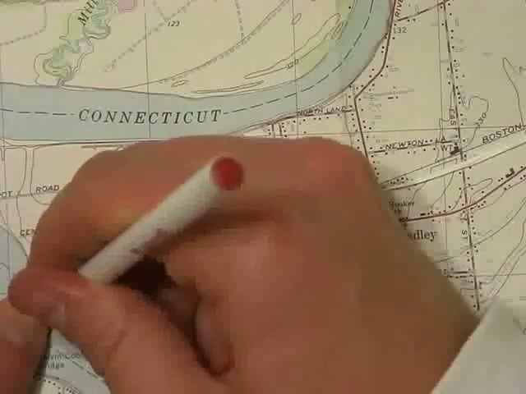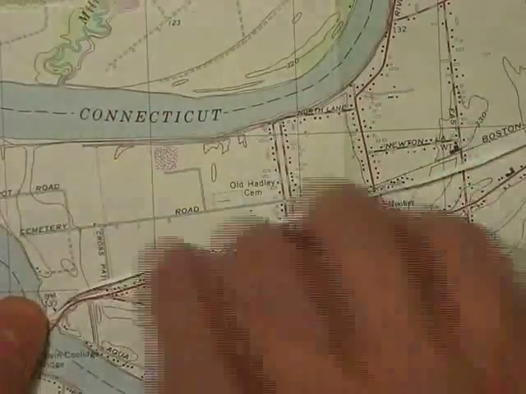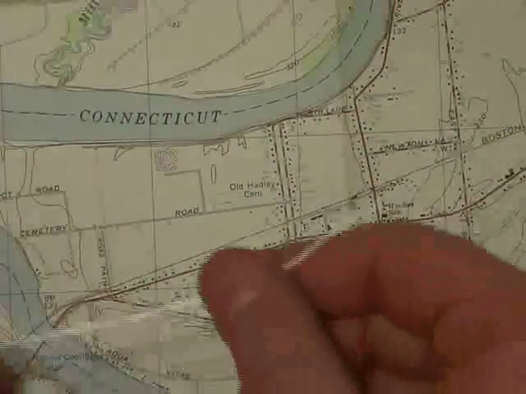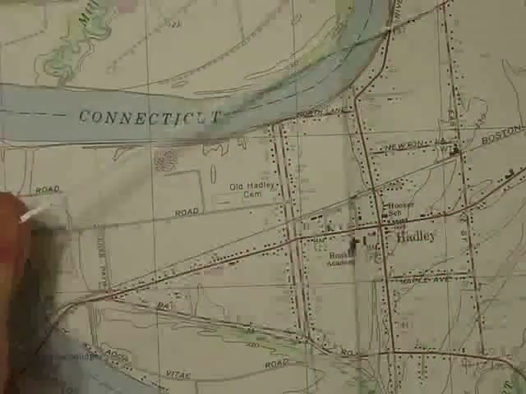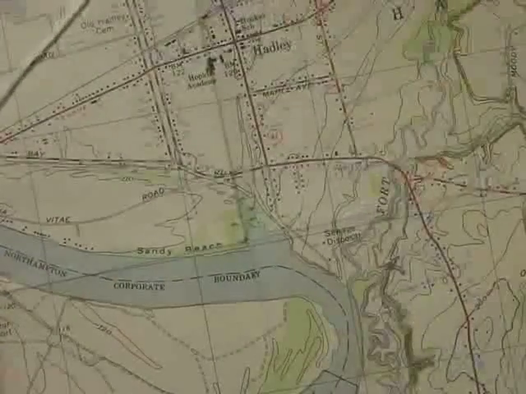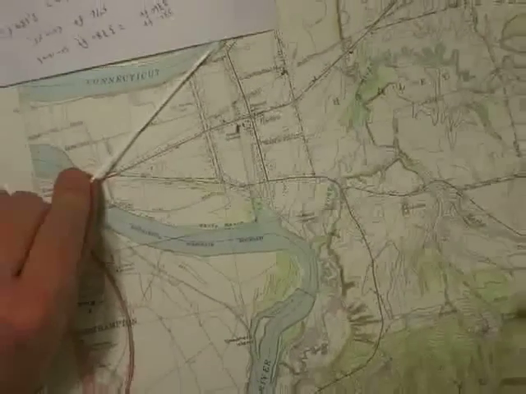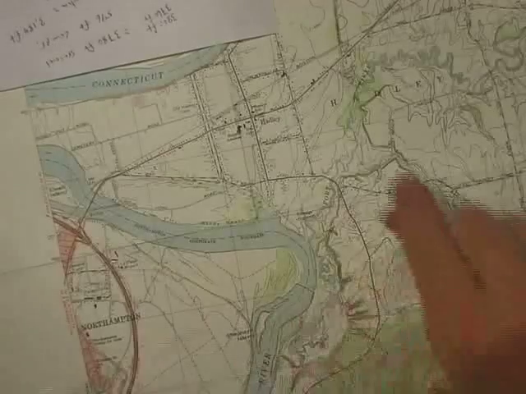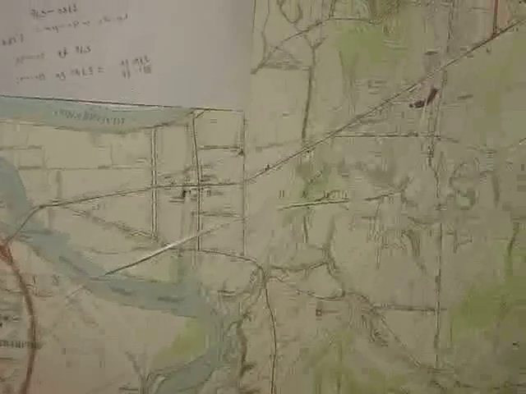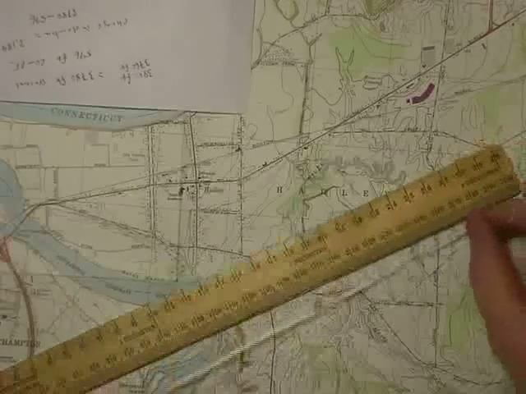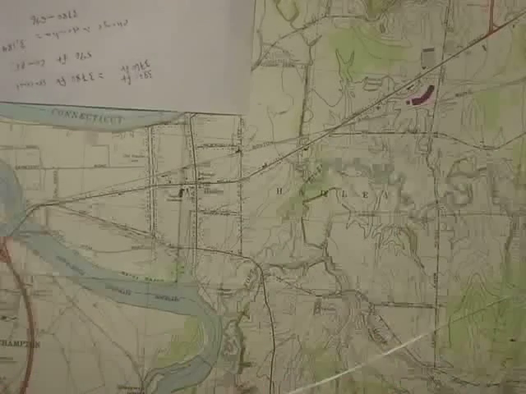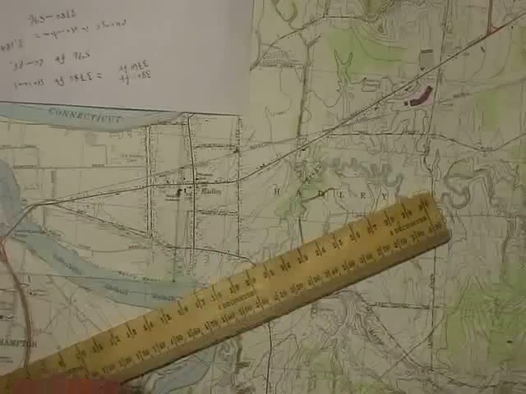And then you can make a mark on the string, or the floss in this case. And now this whole length is going to be the length that we need to measure. Now we're going to do it a little differently than we did last time. Last time we showed you how you can take the edge of the piece of paper or the floss and go down to the scale of the map and read it off of there. This time we're going to do something a little different. We're going to take a ruler and we're going to measure the string like you would measure anything.